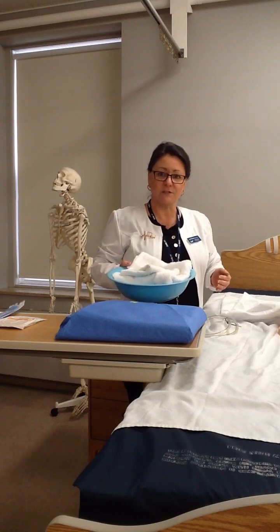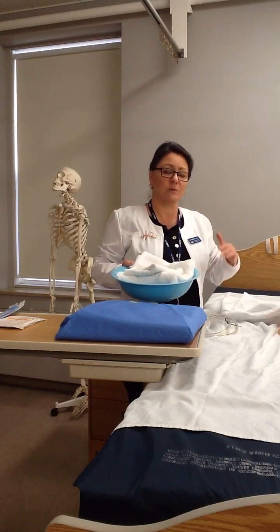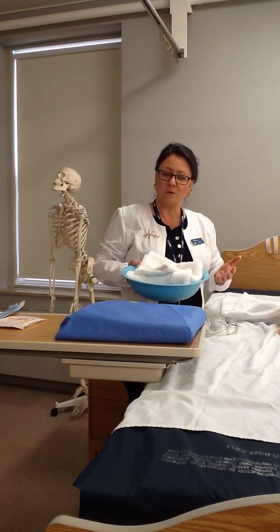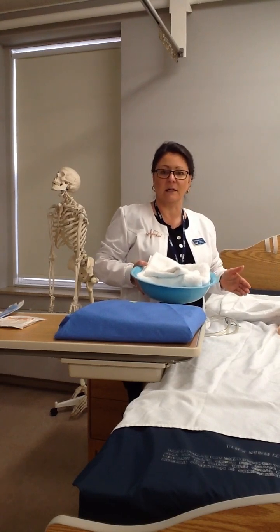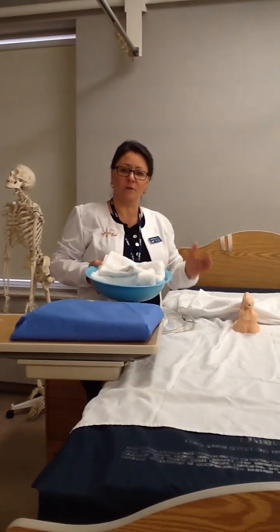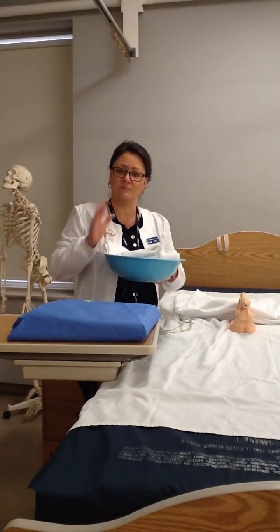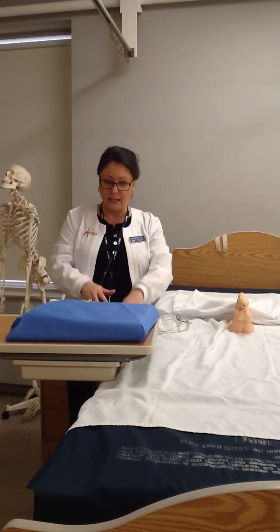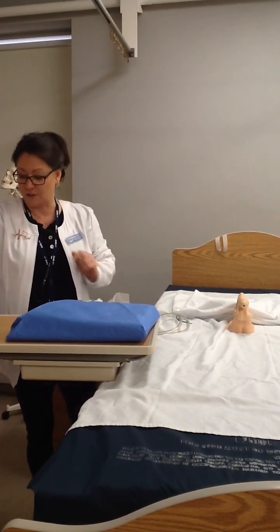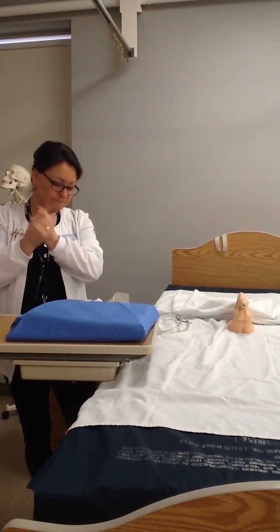That reduces the risk for infection when we're inserting a catheter. So we always wash, bring a nice bowl of warm water, some soap, wash, rinse, and dry the genitalia really well before you begin your procedure. So once I've done that, I can put that behind me. I can take off my gloves, and I'm going to perform hand hygiene as soon as I remove my gloves.